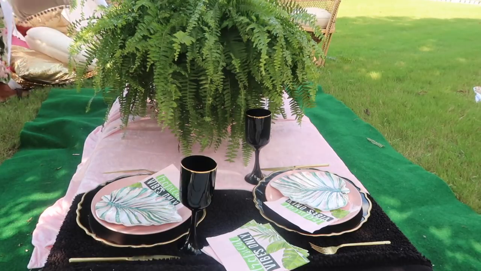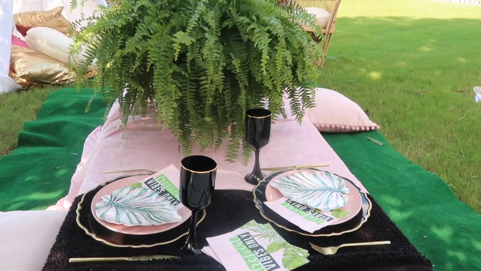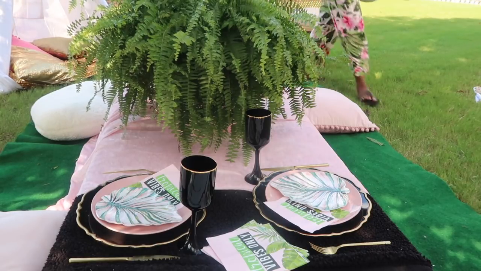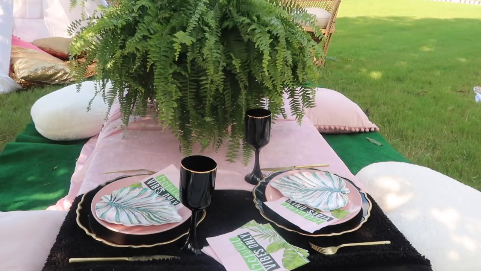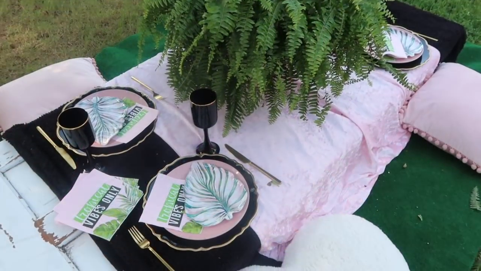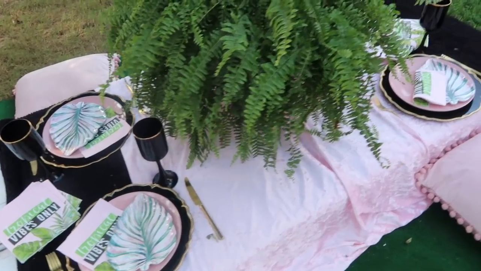I also decided to just add the light pink pillows back at the table. If I wanted to, I could have definitely ordered some black covers for the pillows and did pink and black, but I just wanted to use what I had on hand, so I used the white heart pillows that I got at Target for 90% off, and these are the final results.